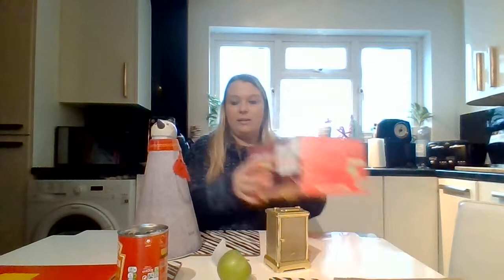And you can sort them however you like. You might want to sort them into 2D and 3D. So I'm going to put my 3D shapes on this side of my table, and I've got my 2D shapes over here.